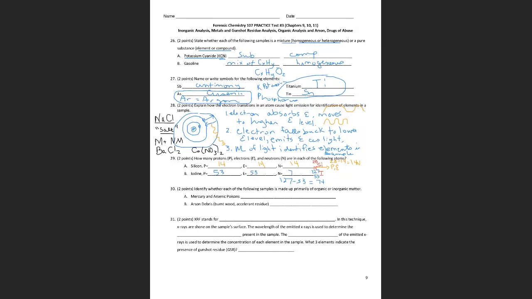And the reason why you have more neutrons when you get to larger and larger atoms is because the protons are packed very tightly in the nucleus of the atom, and positive charges would repel each other. So the neutrons buffer those repulsions and keep the nucleus more stable.